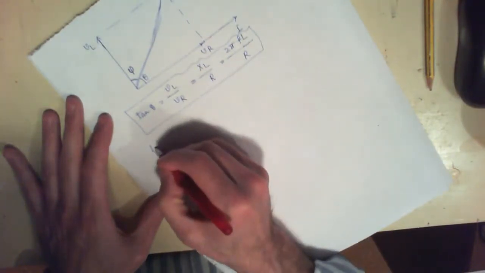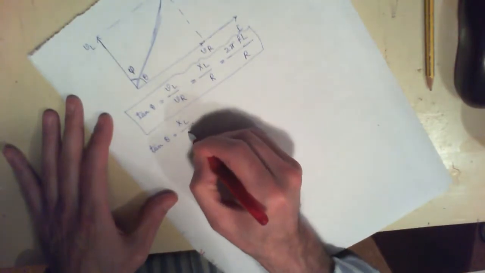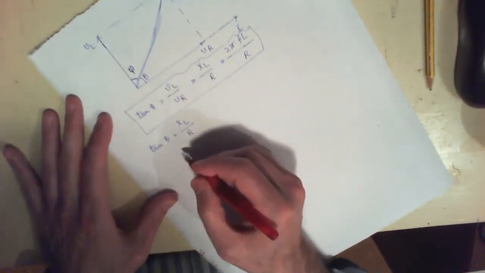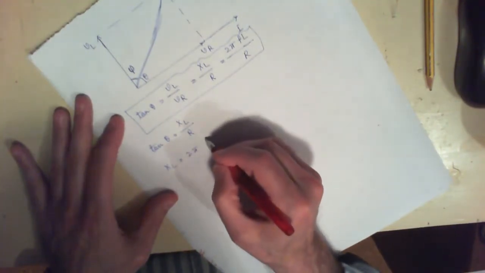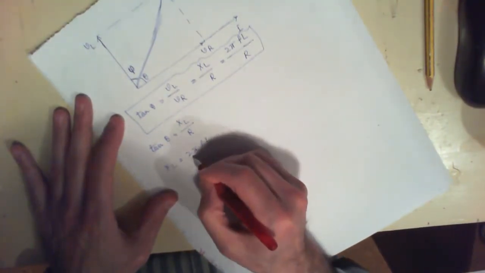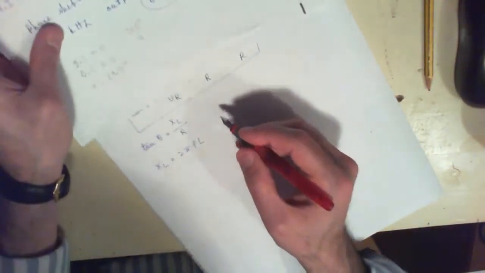So I'm going to use tan of theta is equal to X of L to R, and X of L is equal to 2 pi F L. The frequency at which I measured the phase shift was 571 kilohertz.